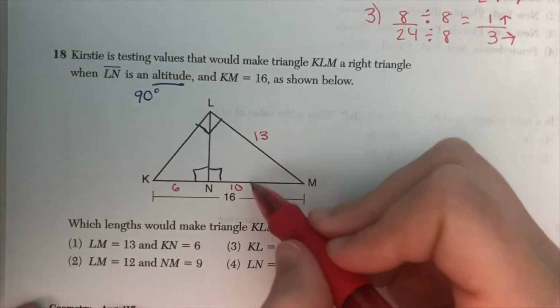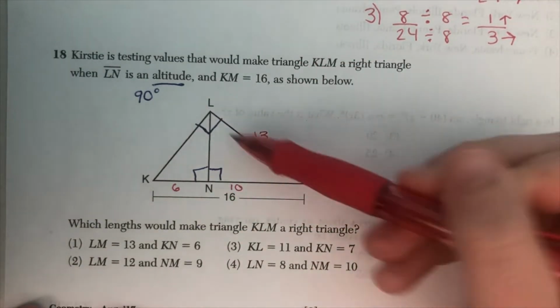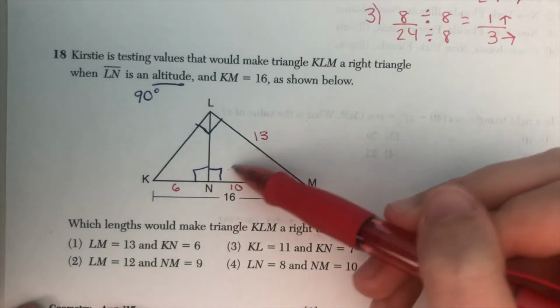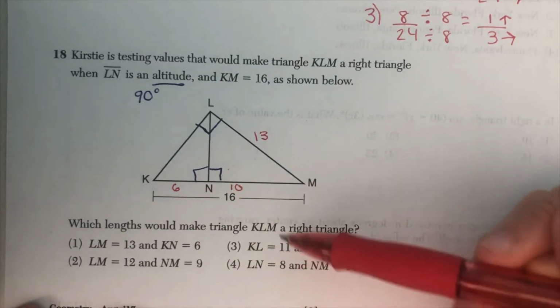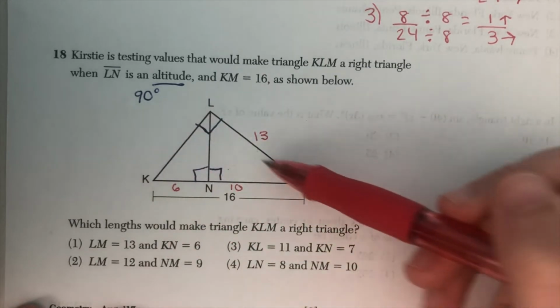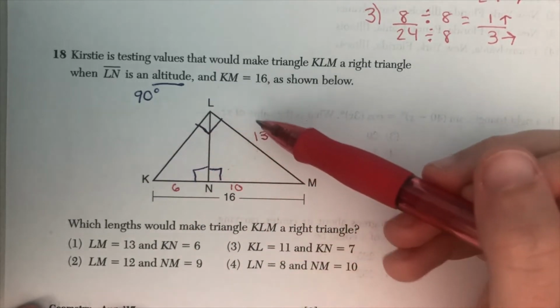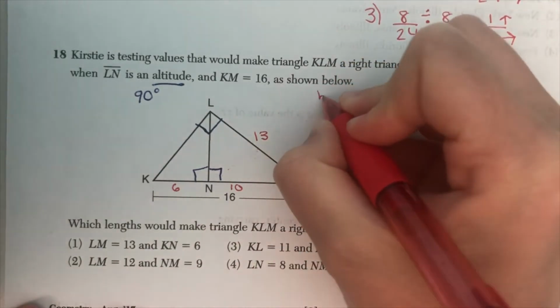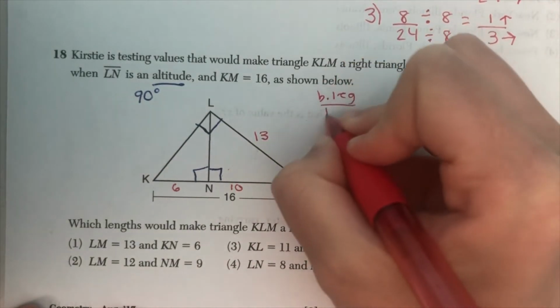So if I look in my triangle LNM, I'm given my big leg, and I'm also given a hypotenuse. In my largest triangle LMK, I'm given my big leg and my hypotenuse. So that's the proportion we're going to set up. So big leg over hypotenuse.